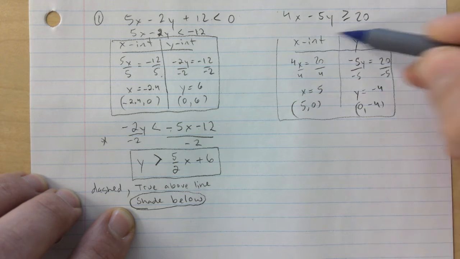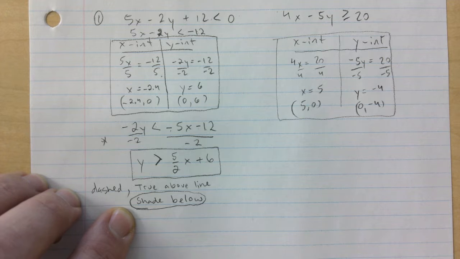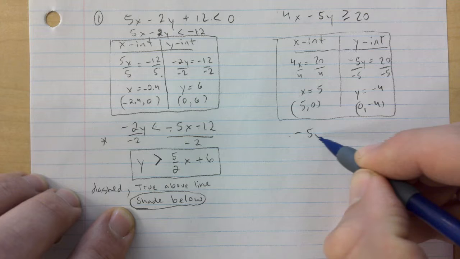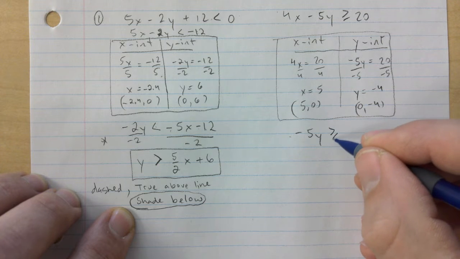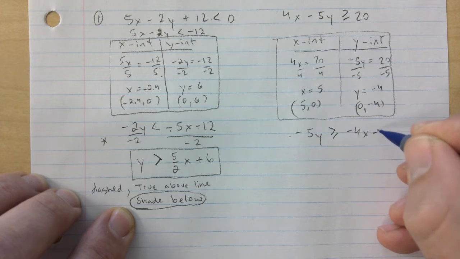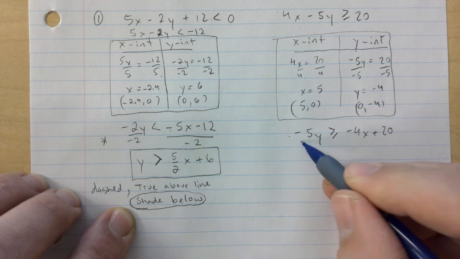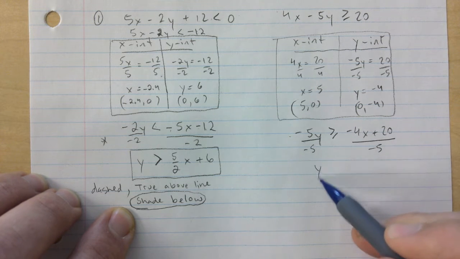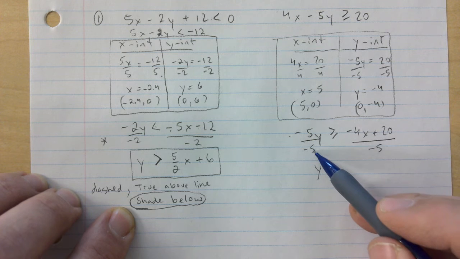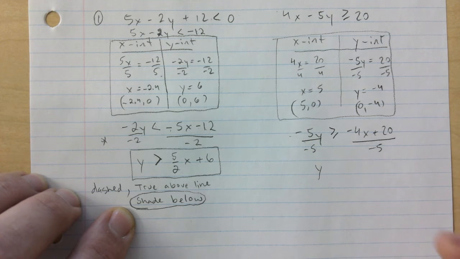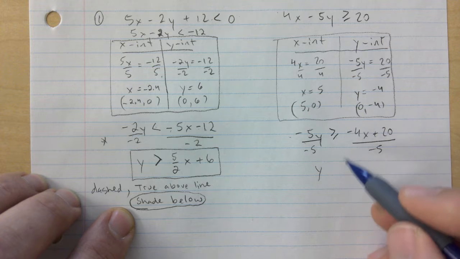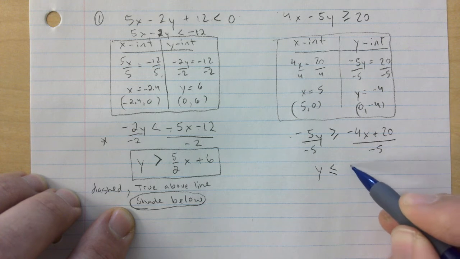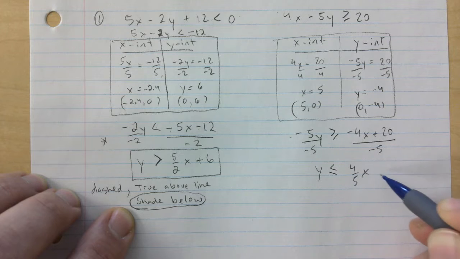Box that in. There we go. You take this down and you rewrite it. Negative 5y is greater than or equal to negative 4x plus 20. Divide both sides by negative 5. I did this on purpose, right? So that it happens twice, so you don't forget. Flip the sign the other way, right? Then it's y less than or equal to 4 over 5x minus 4.